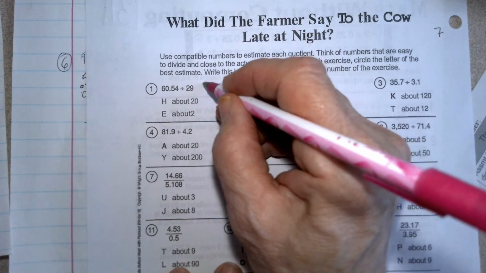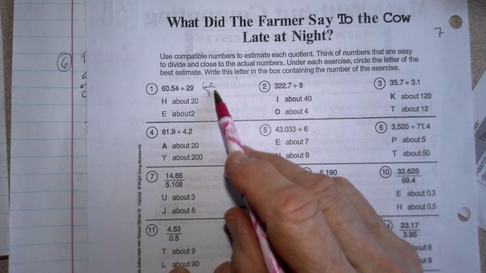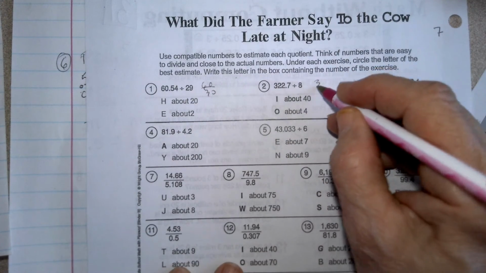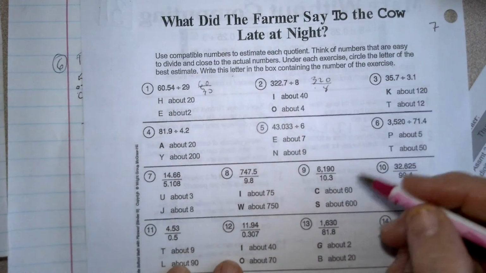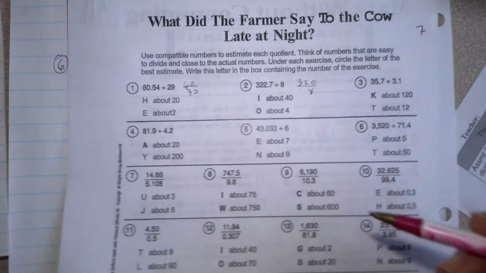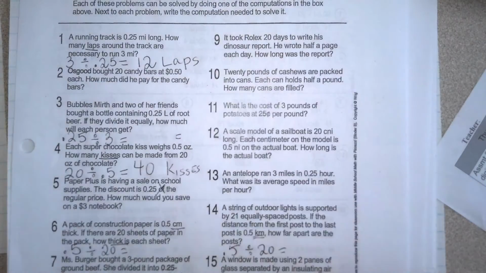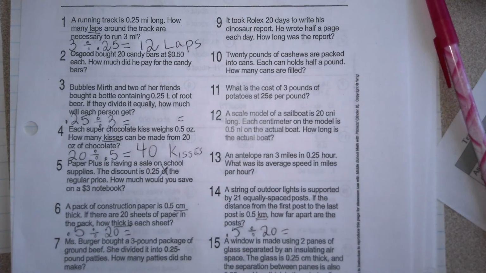This is about 60 divided by 30. The answer is what? It's about 2. This one is 320 divided by 8? 40. Is that side easy? Go ahead and work on this side only, and you may begin.